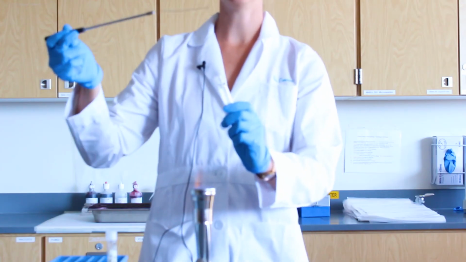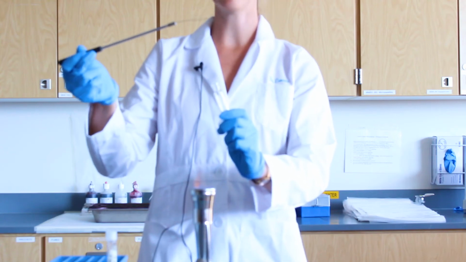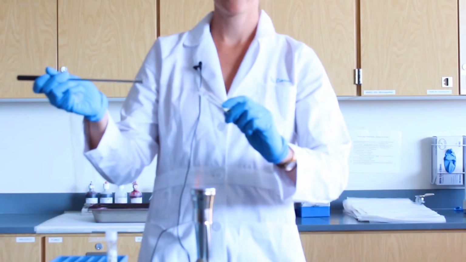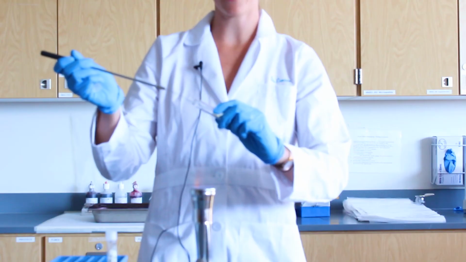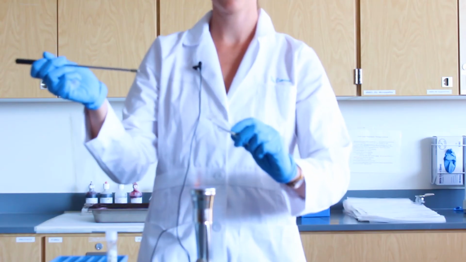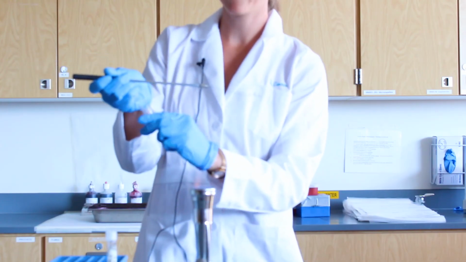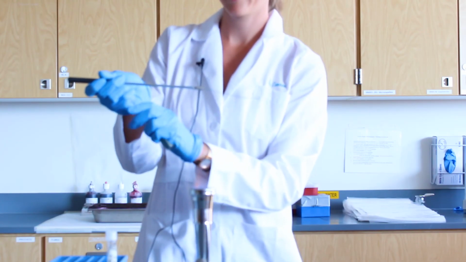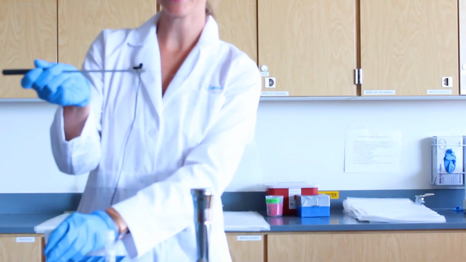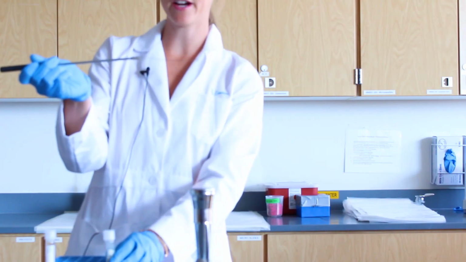Slowly insert your loop. Again, this has to be cooled. So if this process took less than 15 seconds, please wait. Slowly insert the loop into the broth. Slowly remove the loop, reflame the opening, and replace the cap. Your loop now contains bacteria. Make sure that you do not wave it around, as you do not want to contaminate the lab environment.